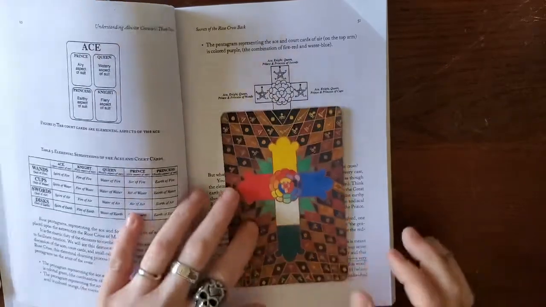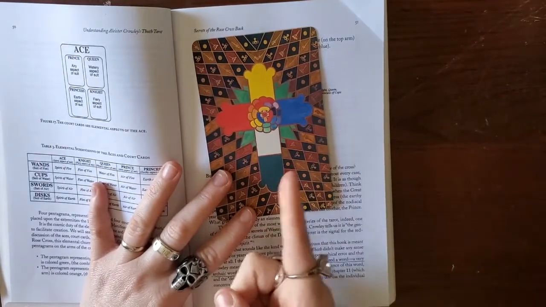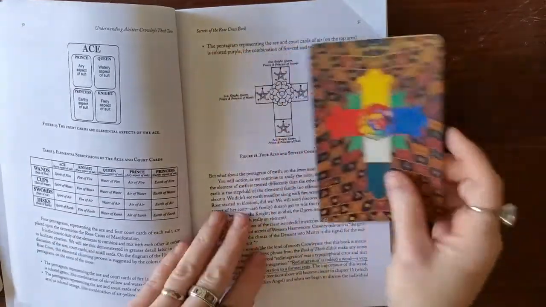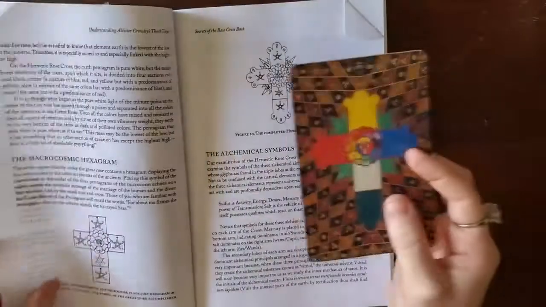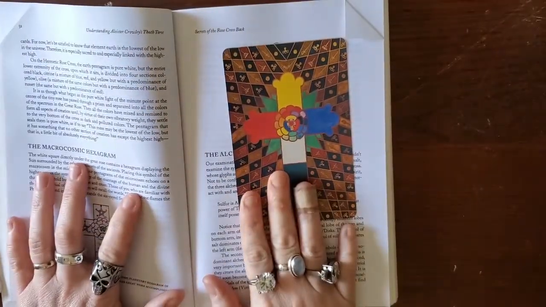Now we get to the white square. It does not hold a pentagram. If we turn the page, it holds the macrocosmic hexagram.